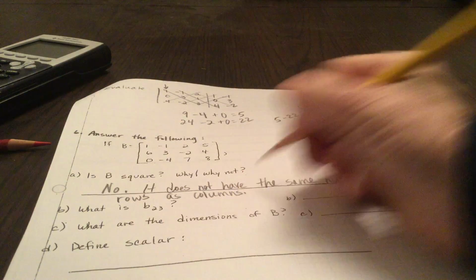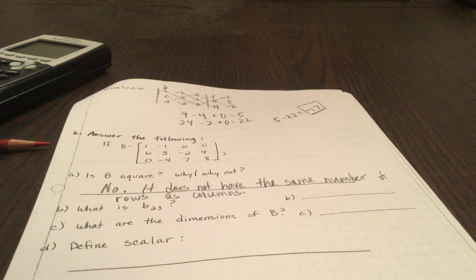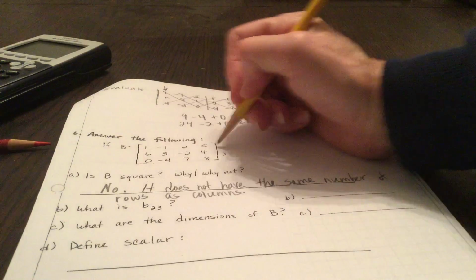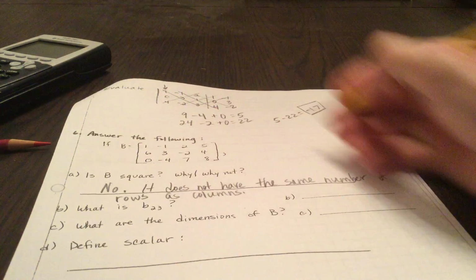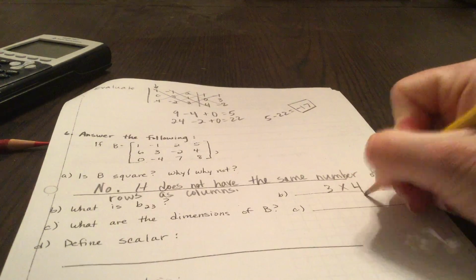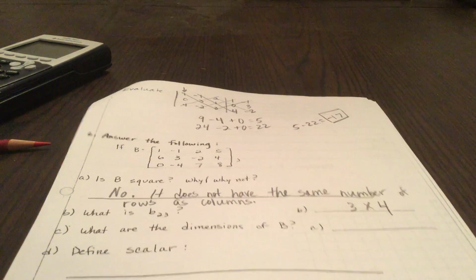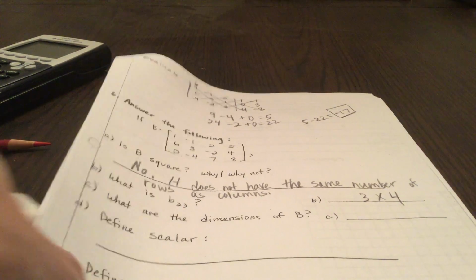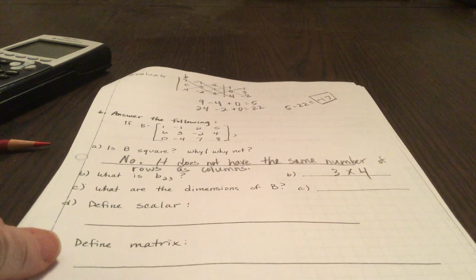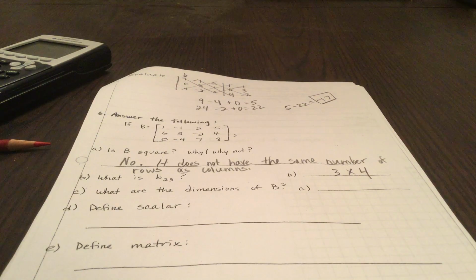If you are going to be square, you must have the same number of rows as columns. This does not, because its dimensions are 3 rows and 4 columns. This is a 3 by 4. If you want to be square, you need to be a 3 by 3 or a 4 by 4, not a 3 by 4.